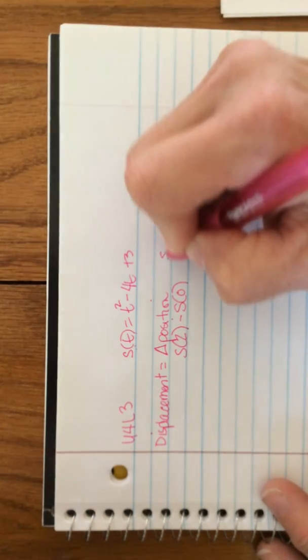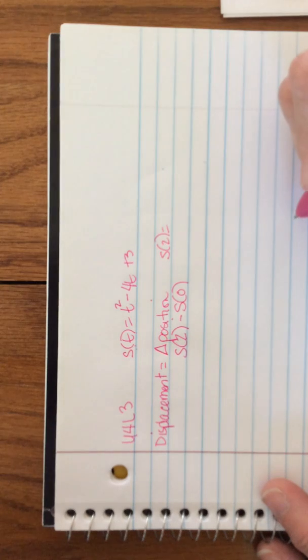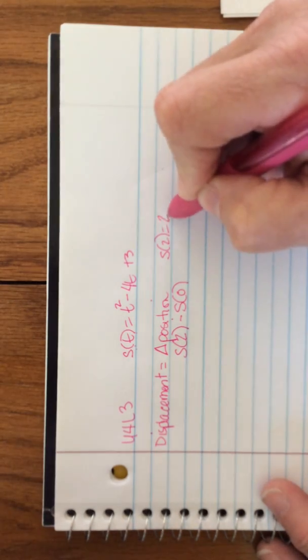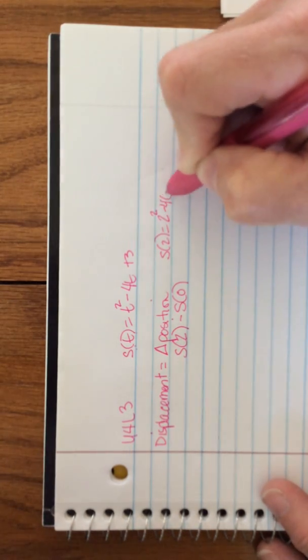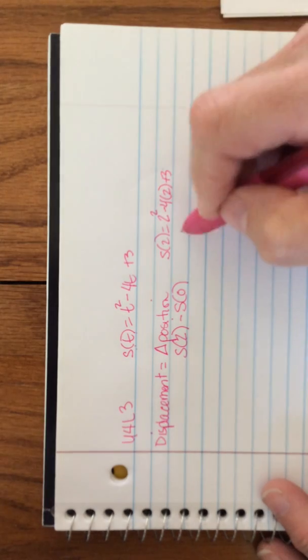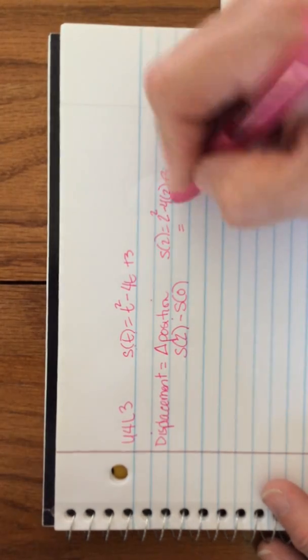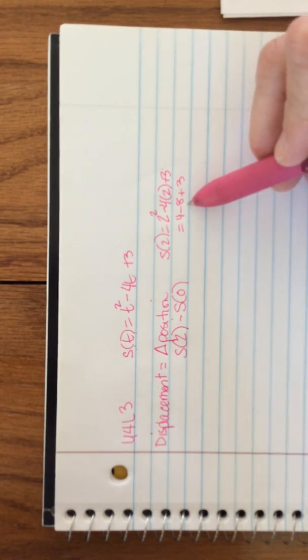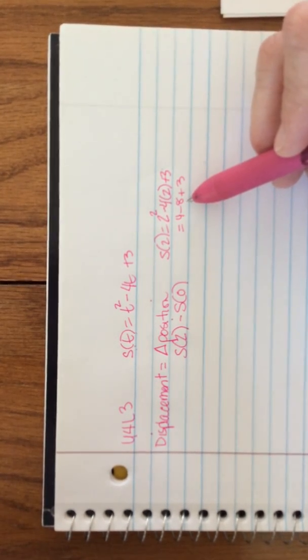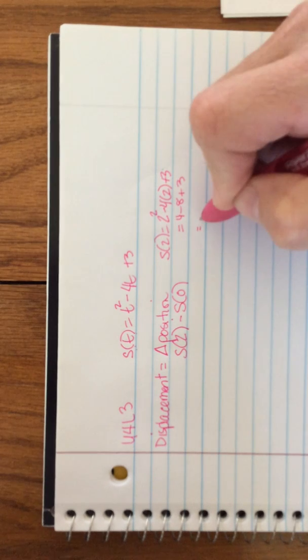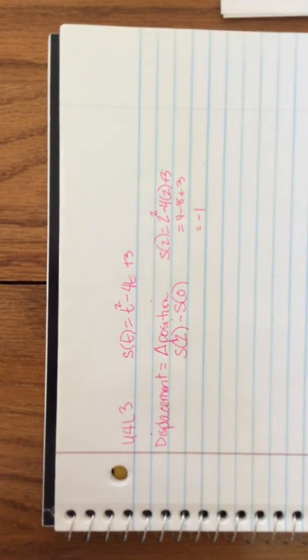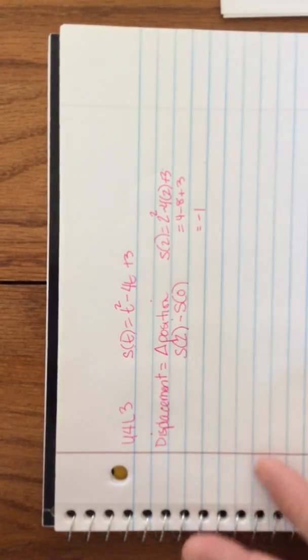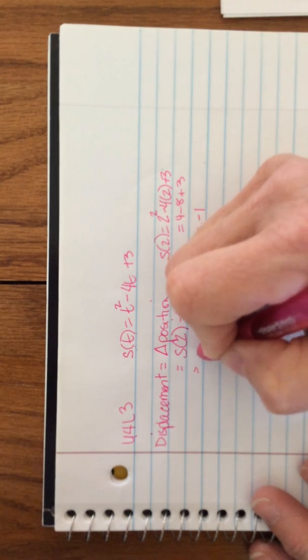So S of 2 equals 2 squared minus 4 times 2 plus 3. And that turns out to be 4 minus 8 plus 3. 4 minus 8 is negative 4, plus 3 is negative 1. Okay, so that's S of 2. So that would be negative 1.